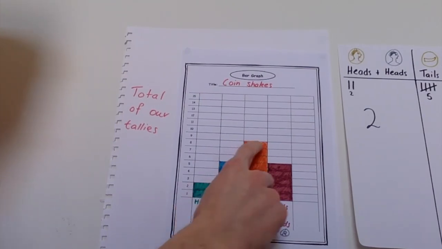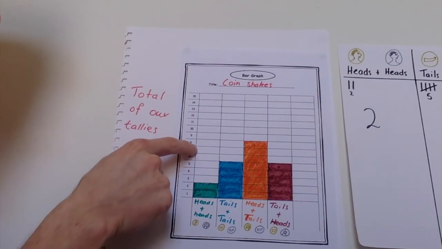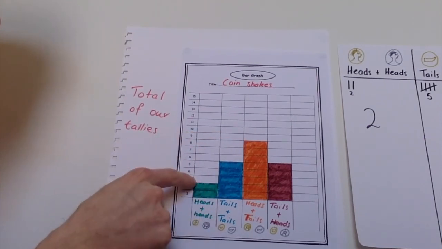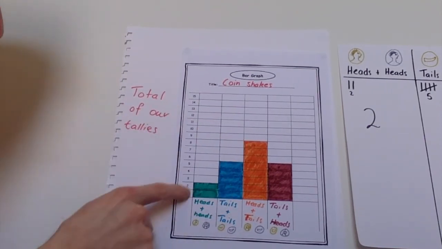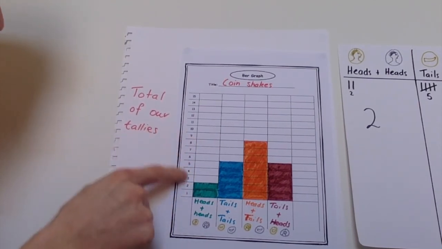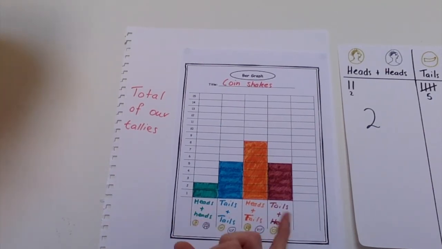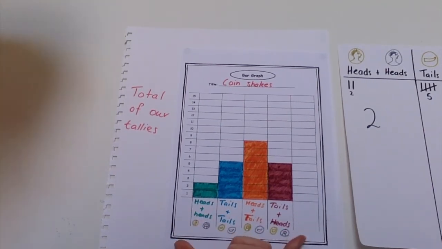And compare, okay? One way you could compare is count the spaces in between, okay? So my space here, 1, 2, 3, 4, 5, 6. Okay, so 6 is the difference between my largest amount and my smallest amount, okay? Let's see if you can come up with your bar graph, okay?